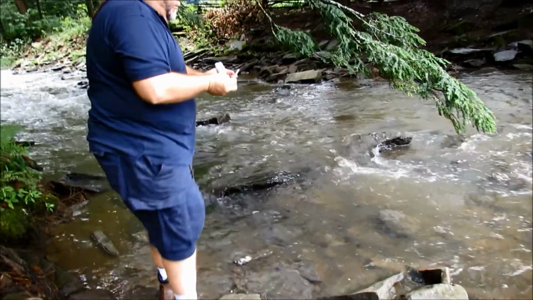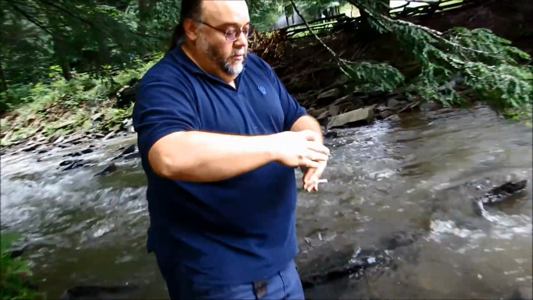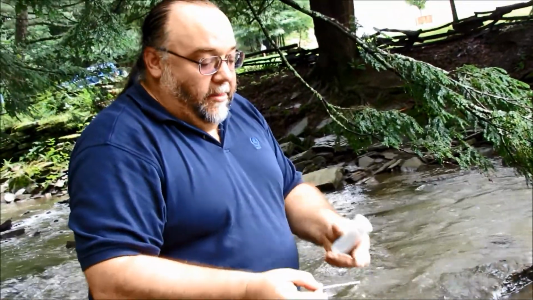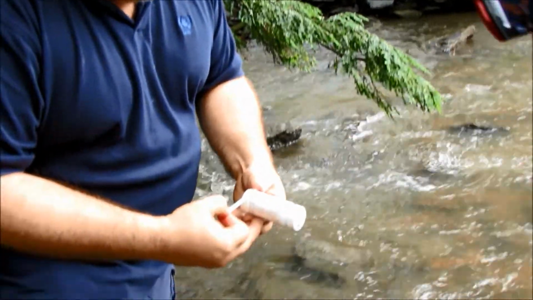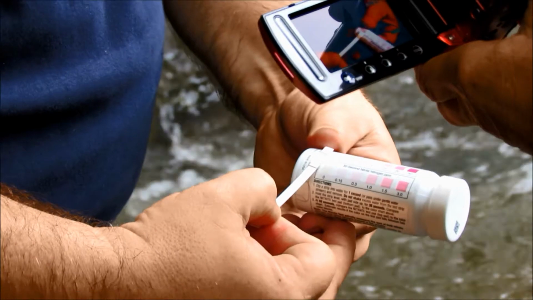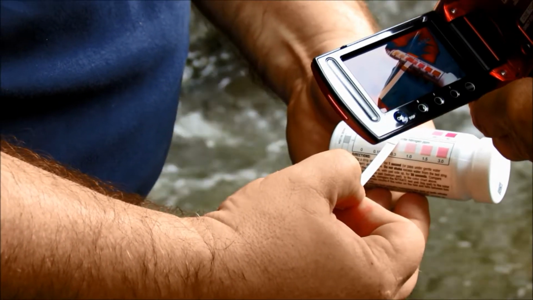Dip them in the water. The way they react, you dip that in the water and do a color code. So the top one is for nitrate. You work your way across and say, hey, the value is between 2 and 5.